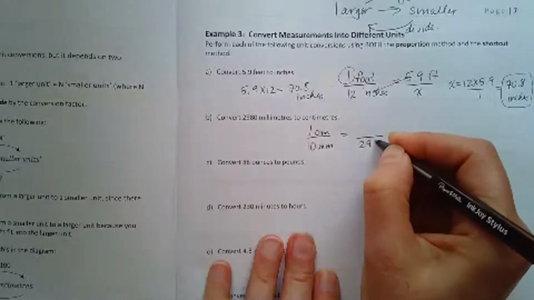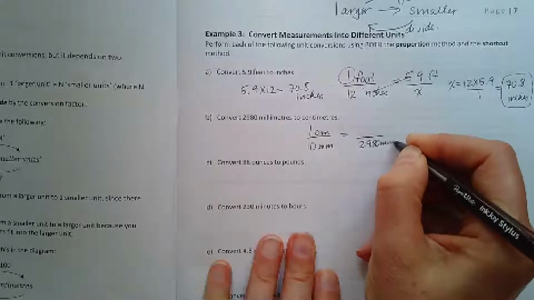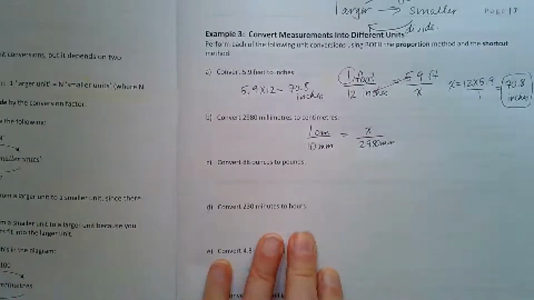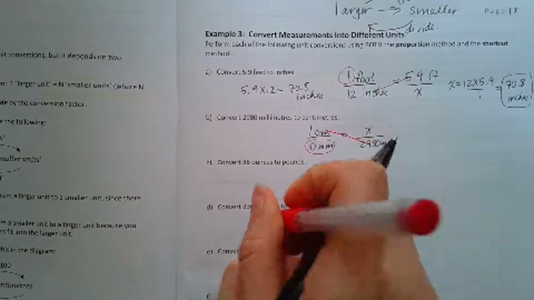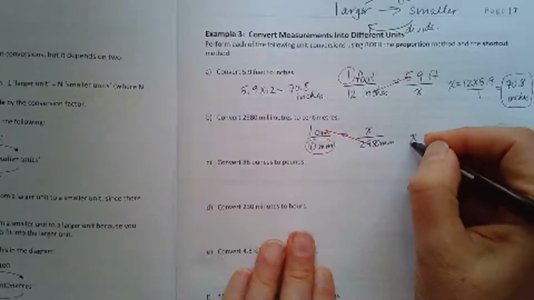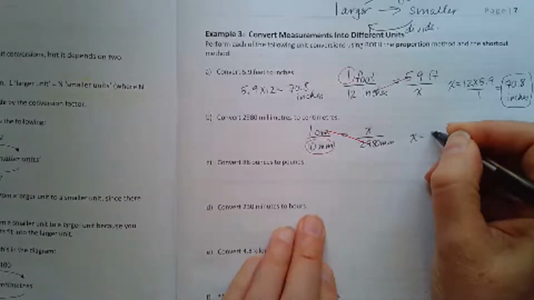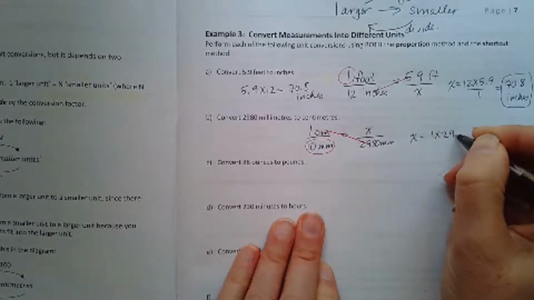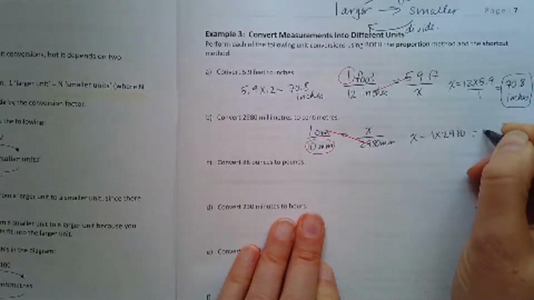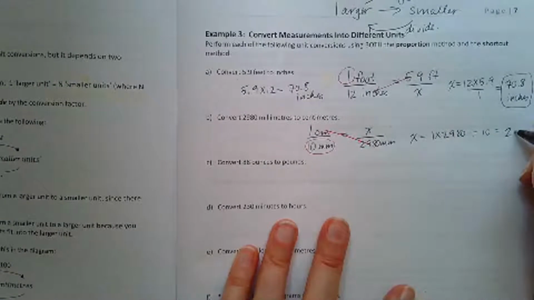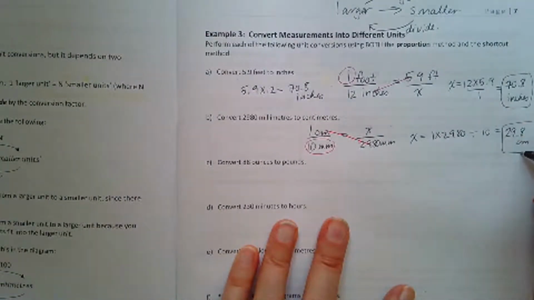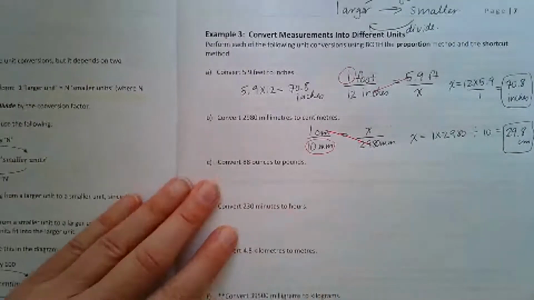Millimeters has to go on the bottom, my X is on the top. It doesn't matter where your X ends up, top or bottom. The technique is the same. I multiply the diagonal numbers and divide by the leftover. So I get 1 times 2980 divided by 10, and that's going to give me 29.8 centimeters.